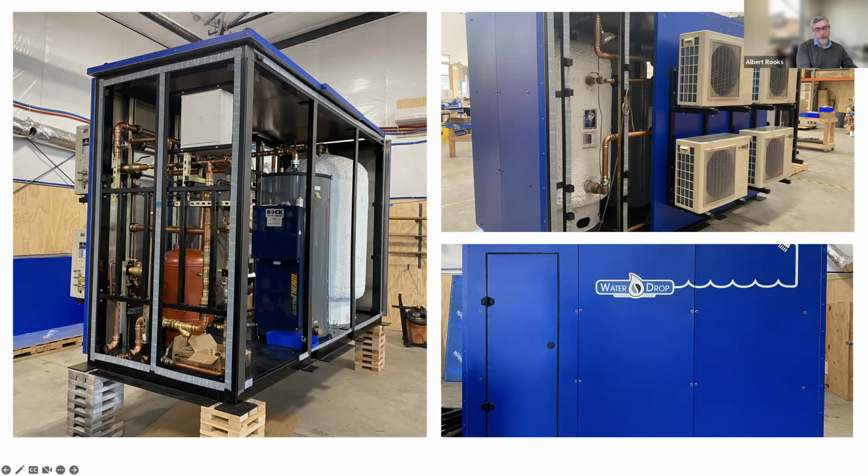So if they're saying, hey, you're going to build a plant and it's going to have an average seasonal COP of 3 or 3.5, we might give you the cost differential between a 3.5 COP building and what your building would be in electric resistance, right?